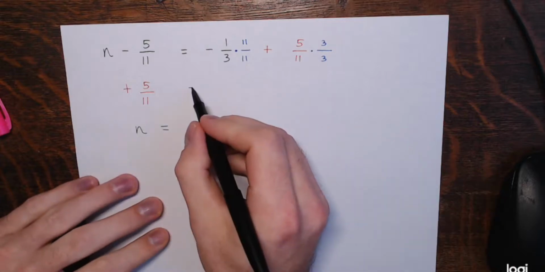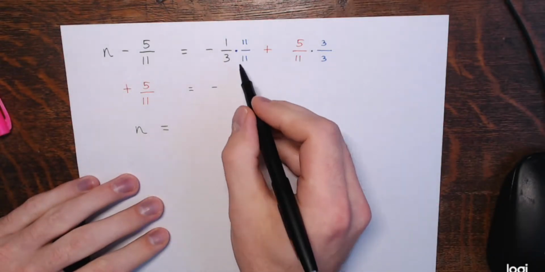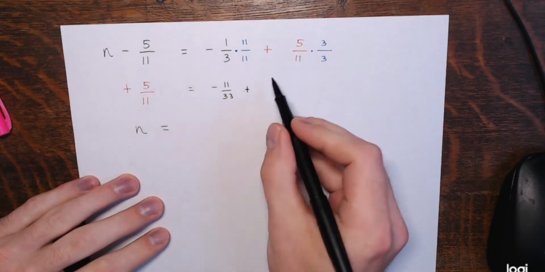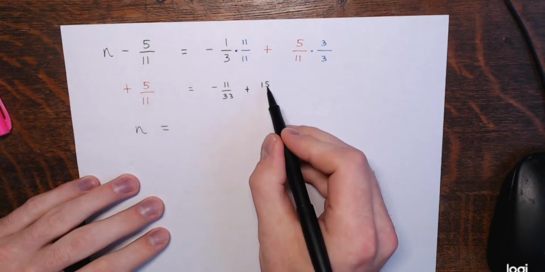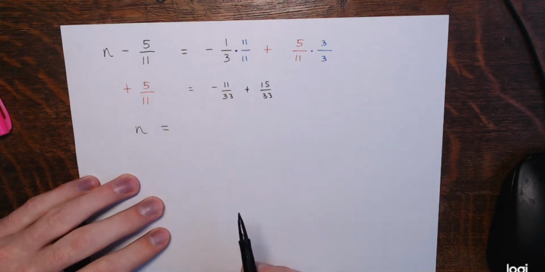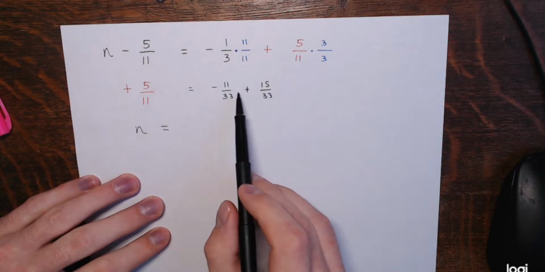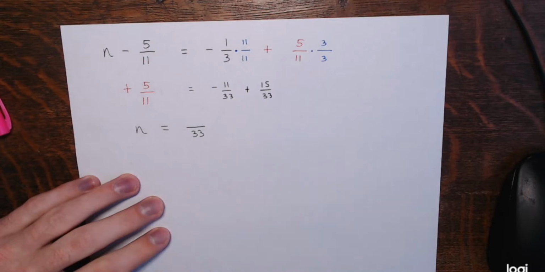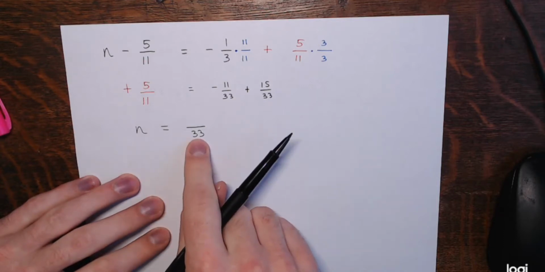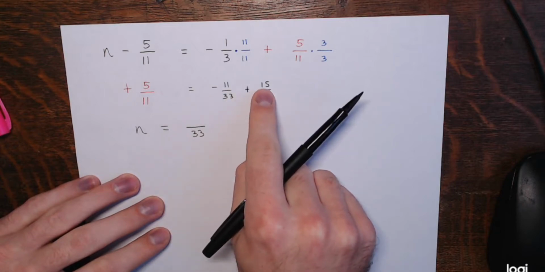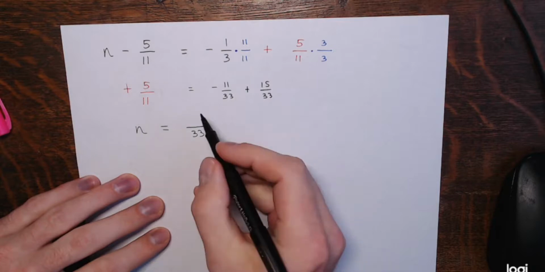So this is negative 11/33. That's the same thing as negative 1/3, right? Plus, and then 15/33, which is the same as 5/11ths, right? So as long as you're working with fractions that are equivalent to the original ones, you're good. Then, now that they have the same denominator, that denominator is going to be the denominator of the sum. So I'll just write a fraction with 33 in the denominator. And then you just combine the numerators. What's negative 11 plus 15? Or 15 minus 11? That'd be positive 4.